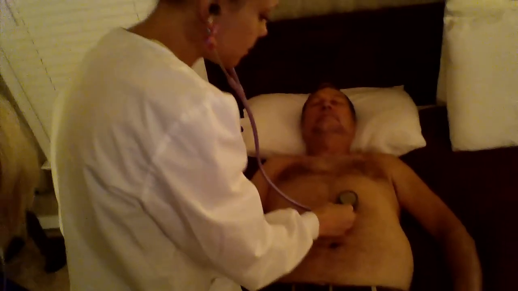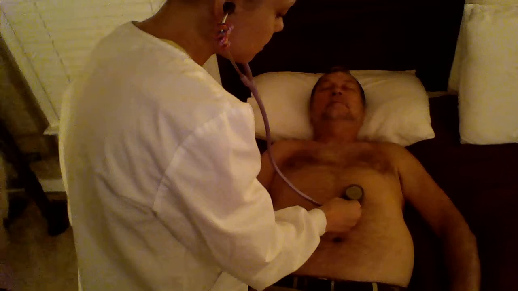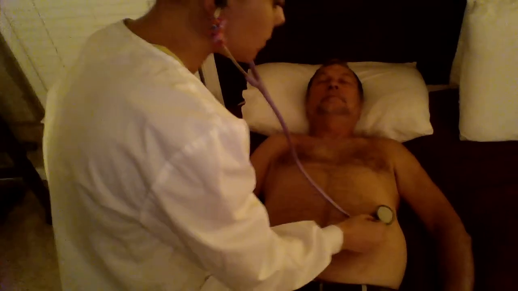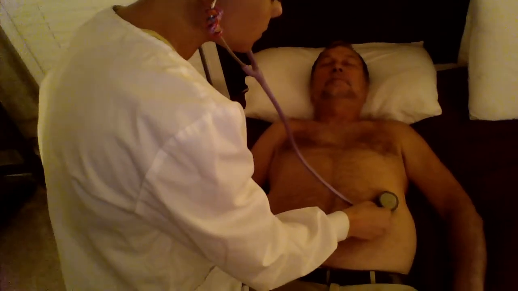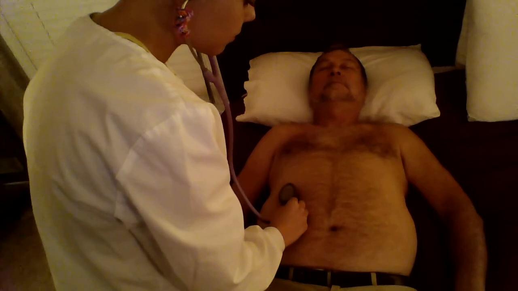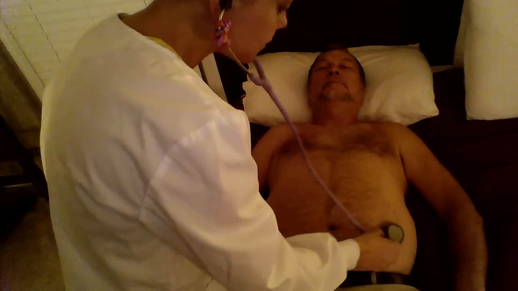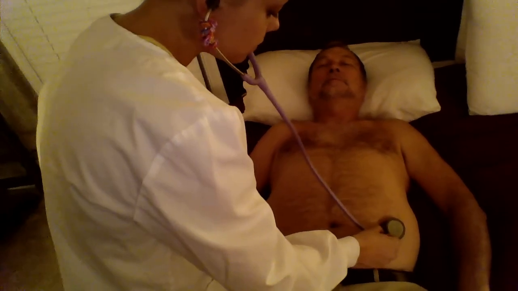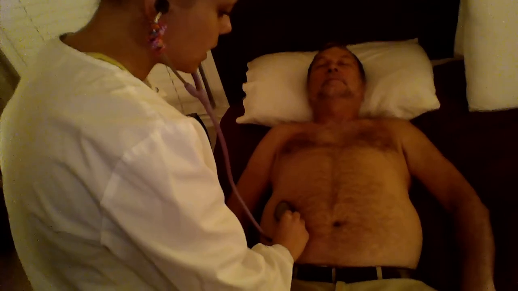And lastly, I'm going to listen to your arteries. There are 4 arteries we're going to listen to. I'm going to use the bell of my stethoscope to do this. We're going to be listening to the abdominal aorta, the renal, the iliac, and the femoral, which would be located down here.